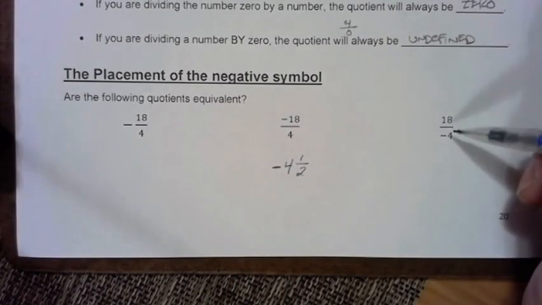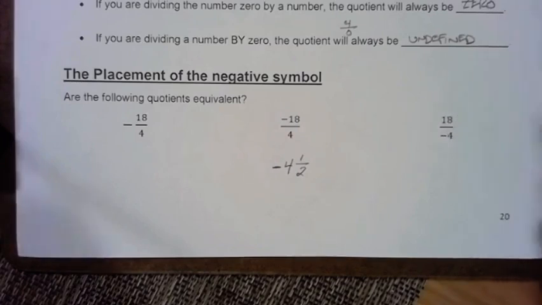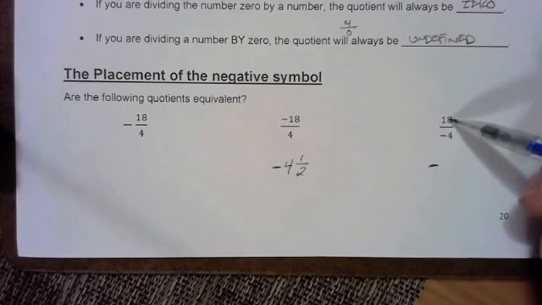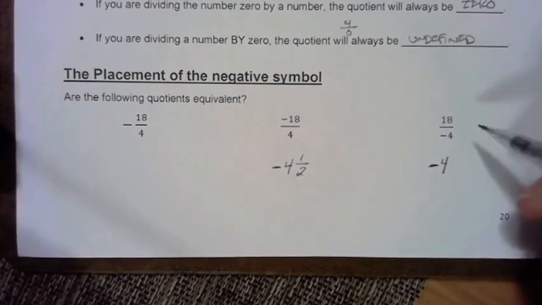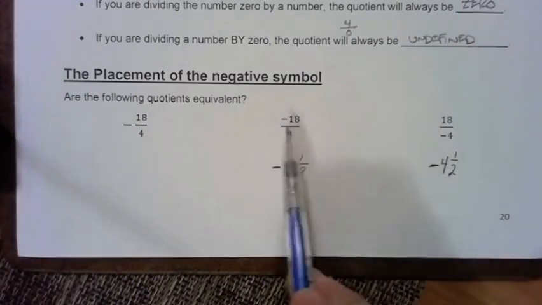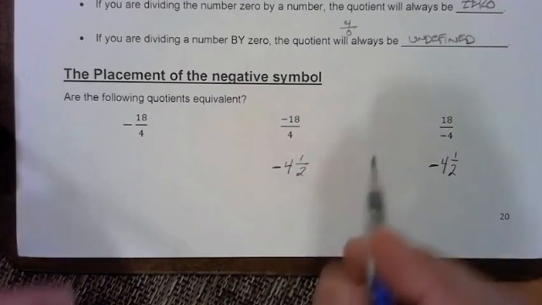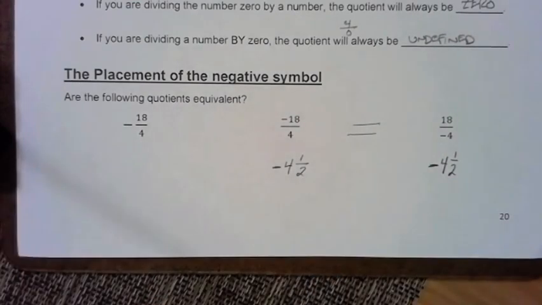All right, looking at this third example, 18 divided by negative 4. Again, I know the division rules say that a positive divided by a negative must be a negative number. And again, 4 goes into 18 4 times with 2/4 or 1/2 left over. So these two examples are definitely equivalent to each other. Negative 4 1/2 equals negative 4 1/2. So yes, those are equal.